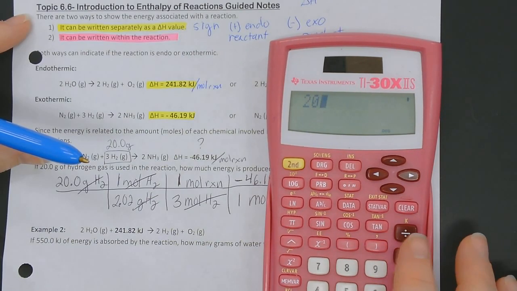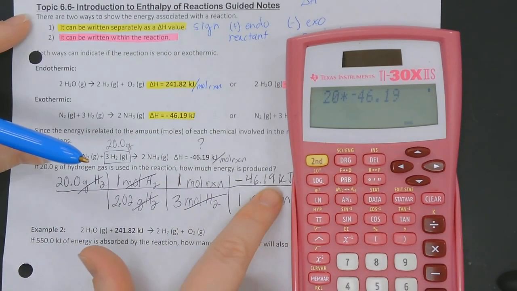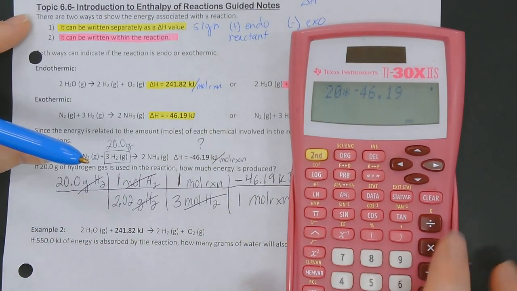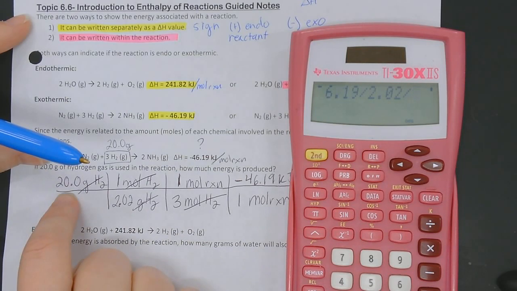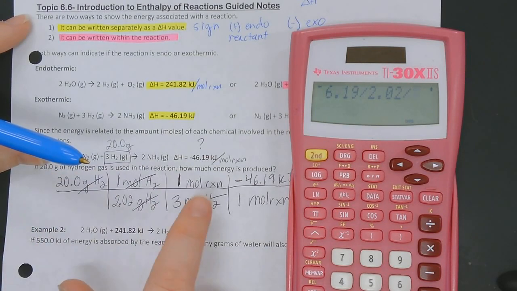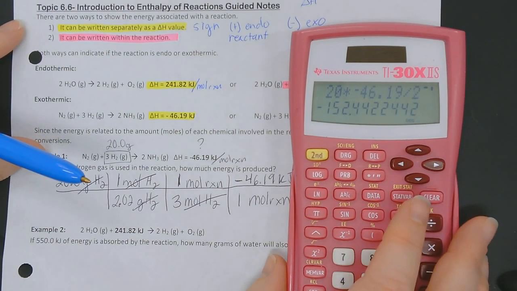So we've got 20 times negative 46.19. That takes care of the numerator. I'm going to divide that by 2.02. And I'm going to also divide, because everything's in reference to the first thing I typed, by that 3. And we get negative 152.44.